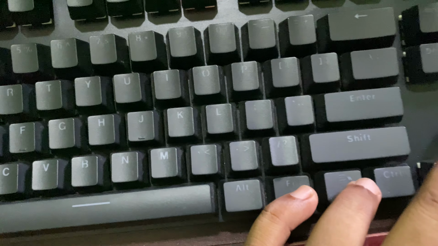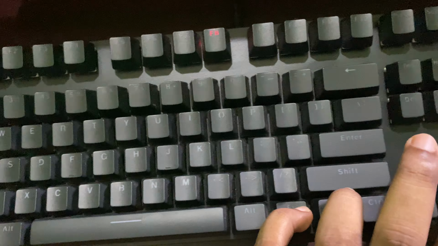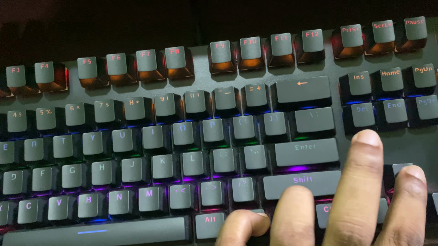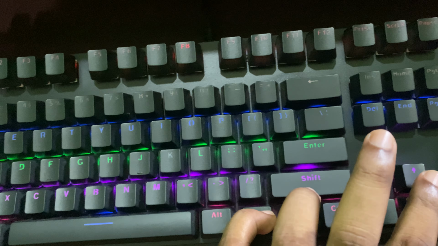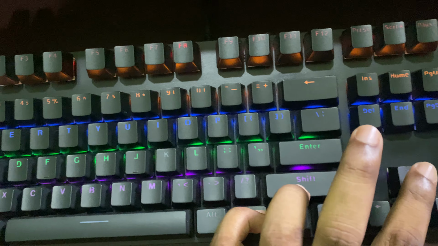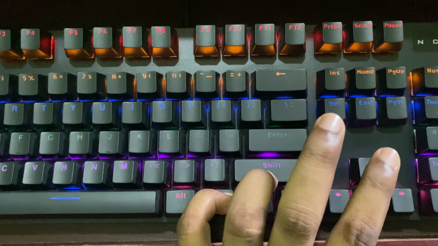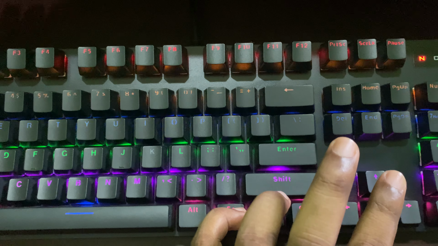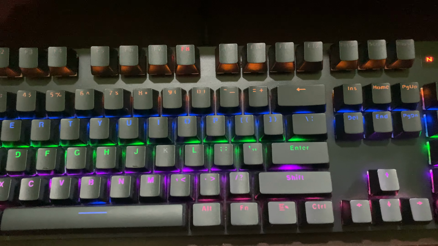Right now, as you can see, the light is completely turned off. Let's increase the light a bit. This is level 1, I think. Again. So this is how we can increase the brightness of the keyboard.